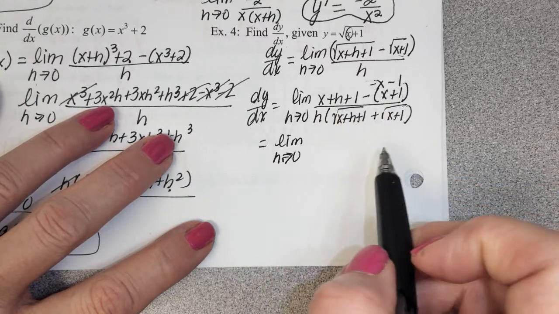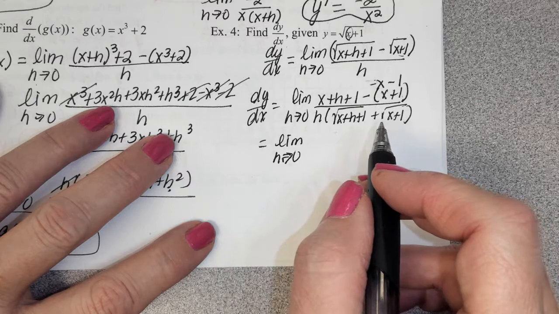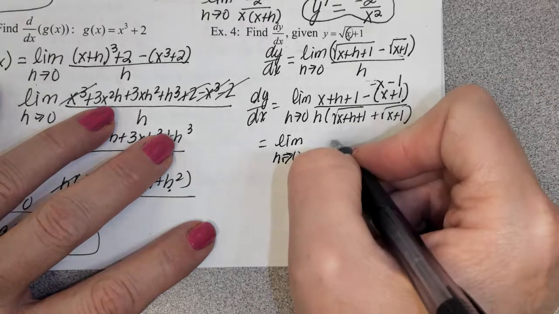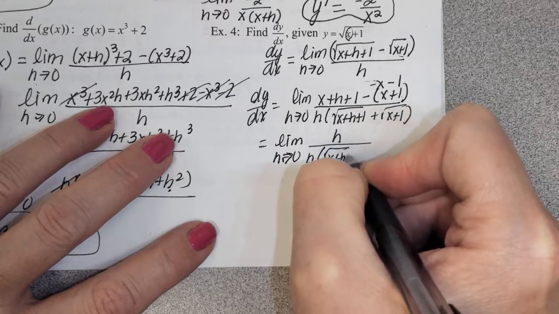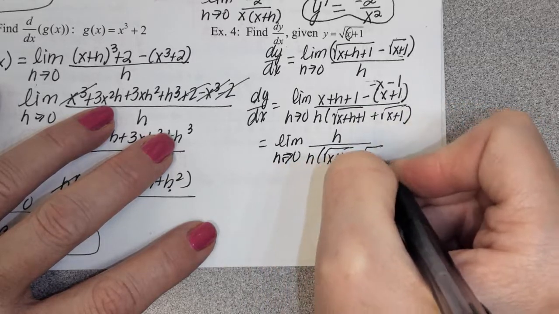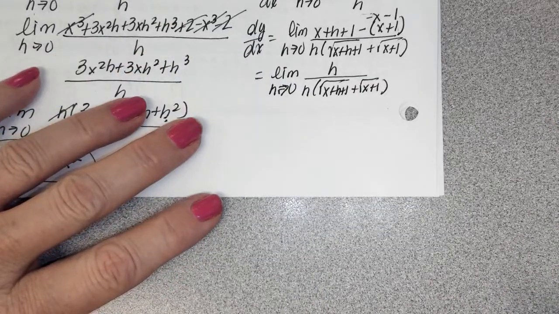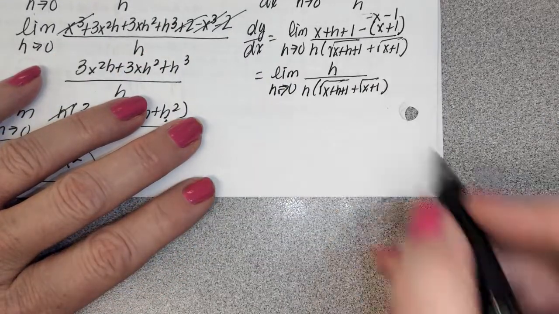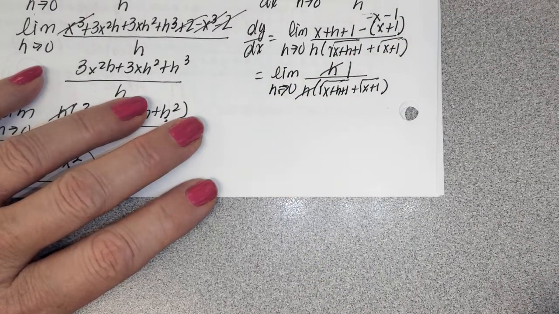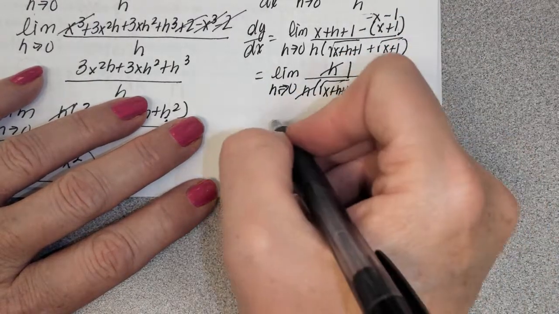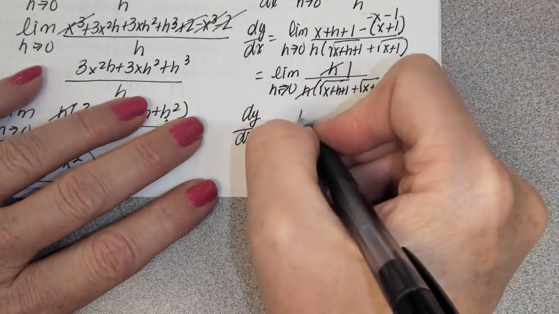So what do I just have left in the numerator then? Just... what is it, guys? H. What should I do now? Yep, cancel out those H's. I have a 1 left on top. My whole goal is to be able to plug in 0, and I can now. So I have a 1 on the top.